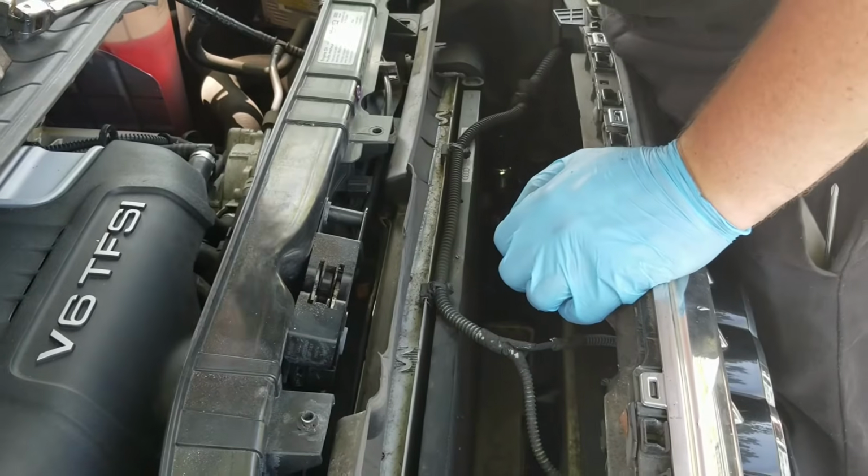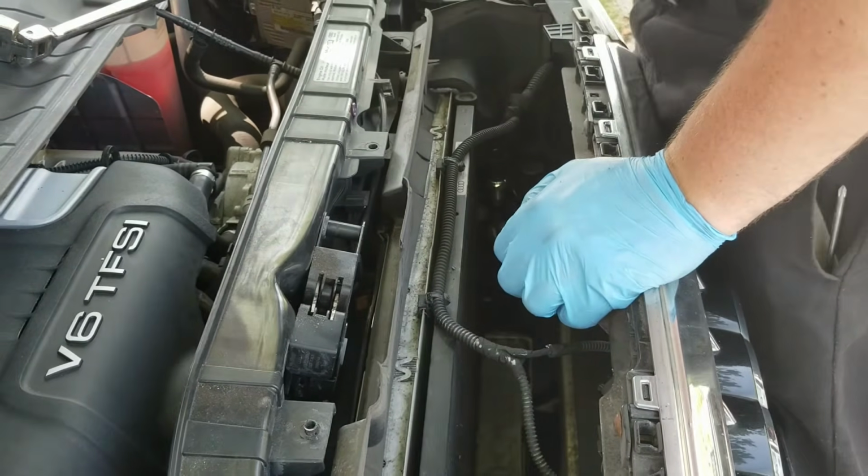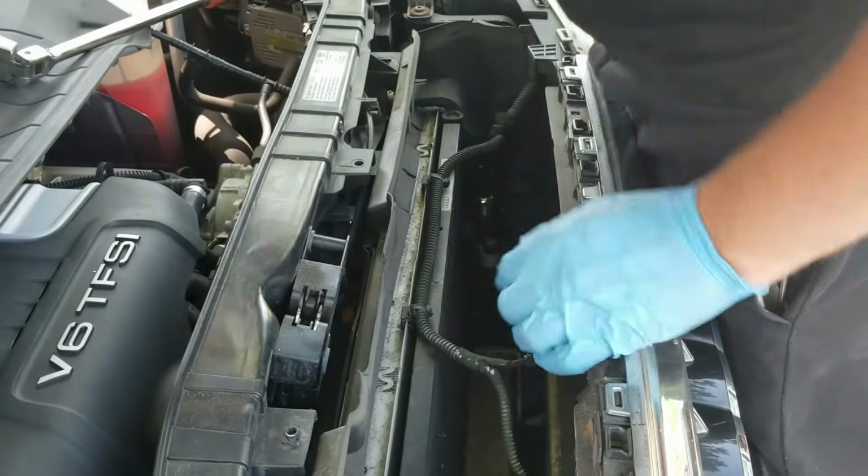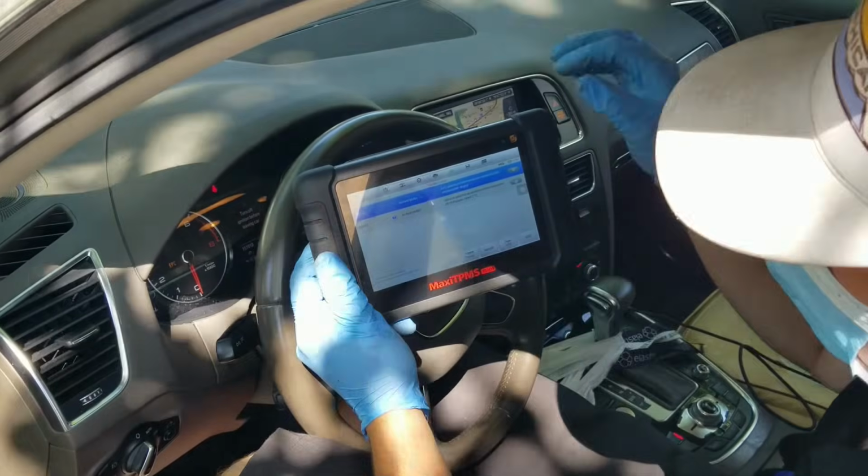Before I put this panel back on, I'm going to clean my work area. I'm going to start the vehicle, make sure that I'm now getting cool air out of the air conditioning and that the code that I have is gone. So let's go back in the vehicle and test it out. Sorry about the beeping of the car.